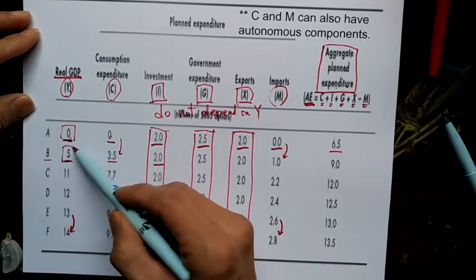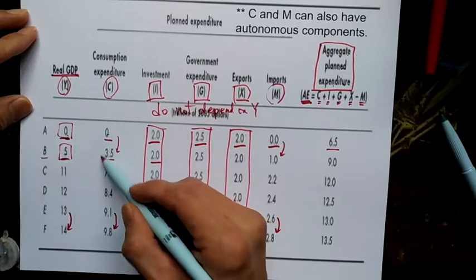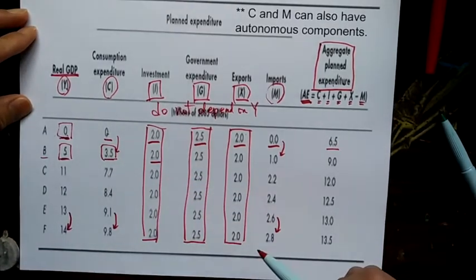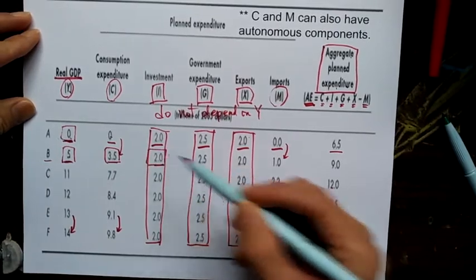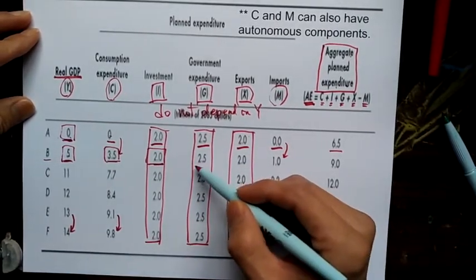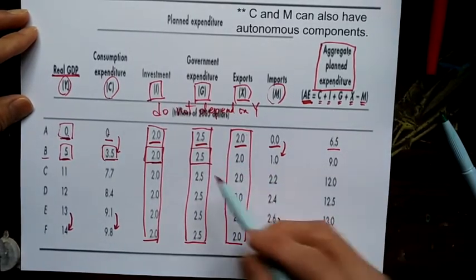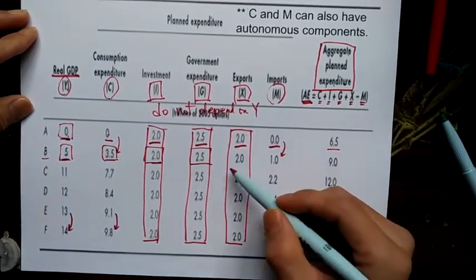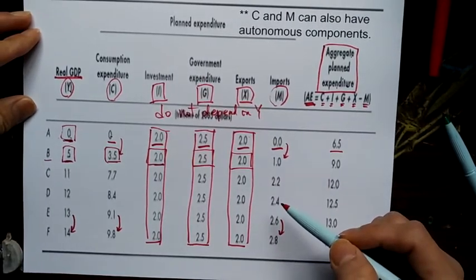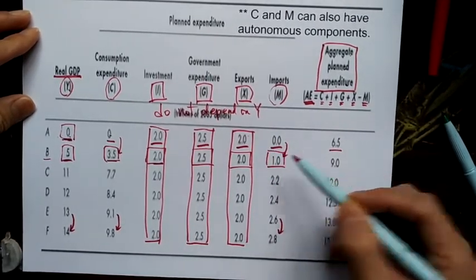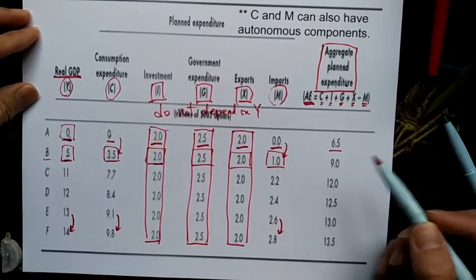When your income is 5, the economy plans to consume 3.5. The economy plans to invest 2.0. The economy plans on government expenditure 2.5. The economy plans to have export 2.0. The economy plans to import 1.